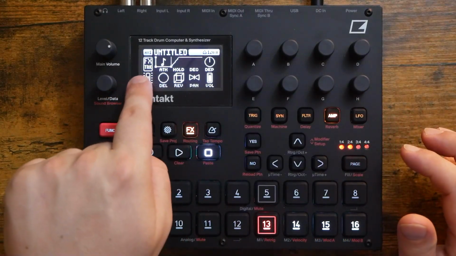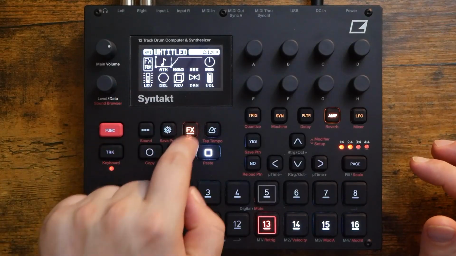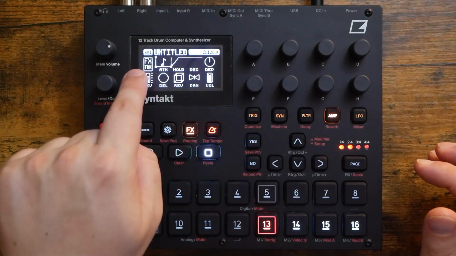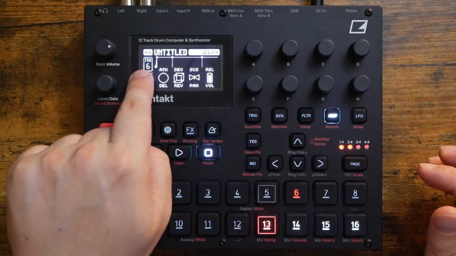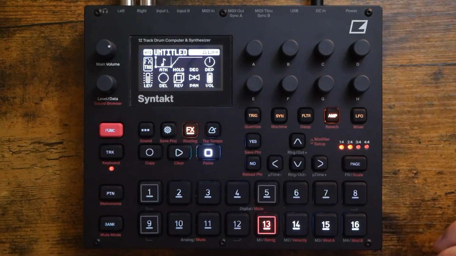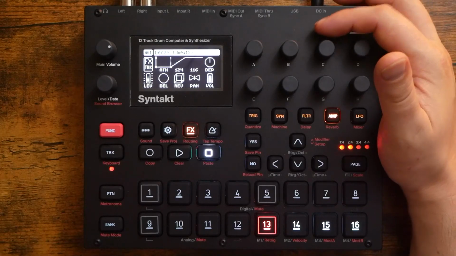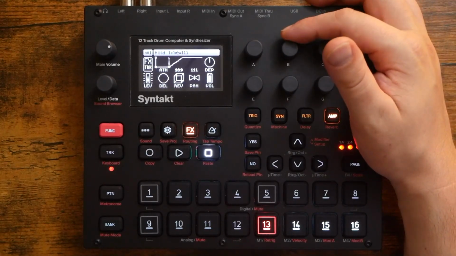By the way, you can see on the screen whether you have the effects track on or not. It tells you your active track. So if I turn this off, we're on track 6. If I turn it on, effects track. Beautiful. So now we're going to use the 4 knobs here to draw in our ducking effect.